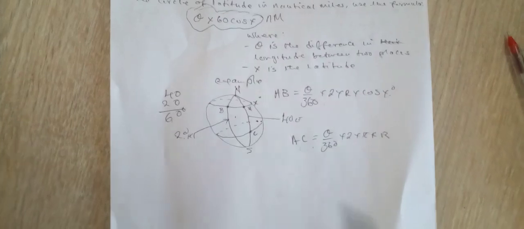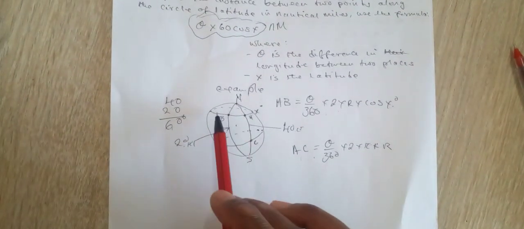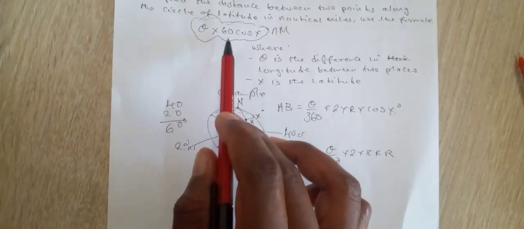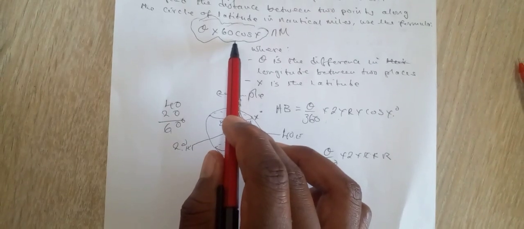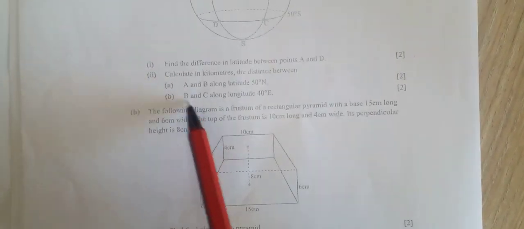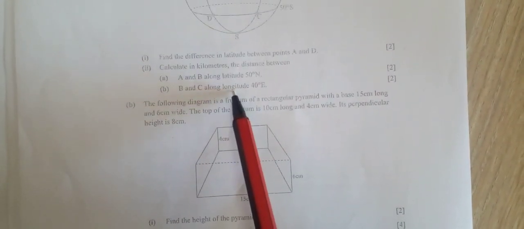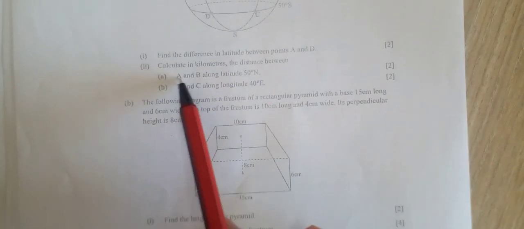Okay, and also if they ask you to calculate distance in nautical miles along the lines of latitude, this is a formula you can use. Okay, so now let's look at an examination question and see how it will be. Now, this is a 2023 past paper, which in my third lesson video we talked about calculating distance. There, we were calculating the distance along the lines of longitude. We did calculate this one. Now, today I want us to calculate the distance along the lines of latitude.